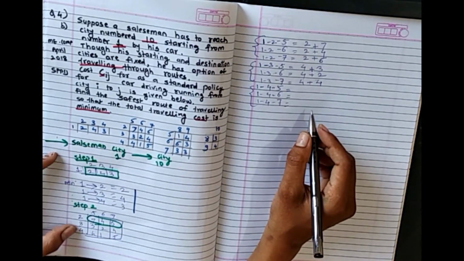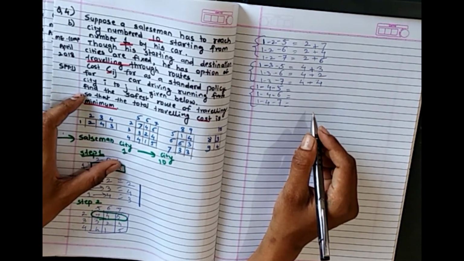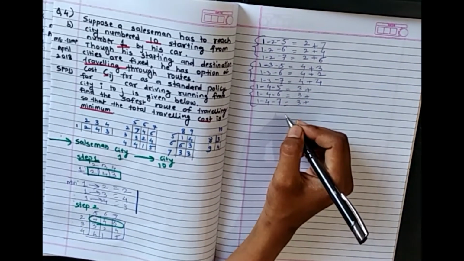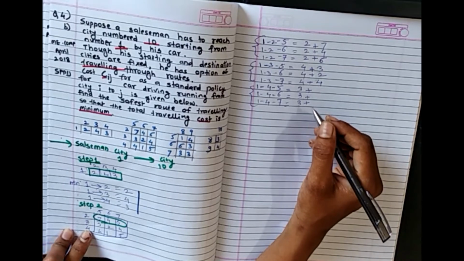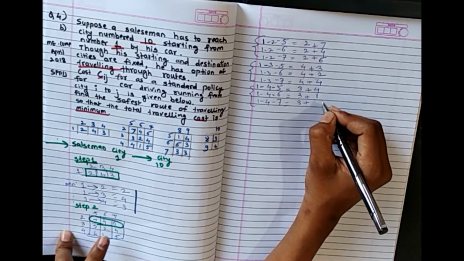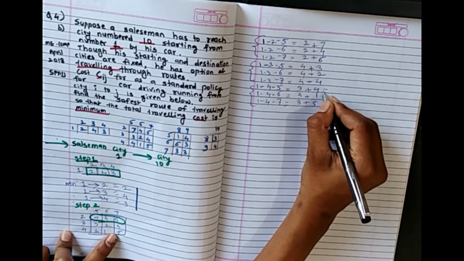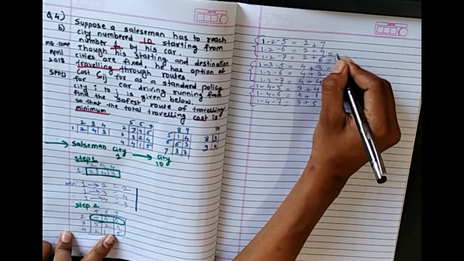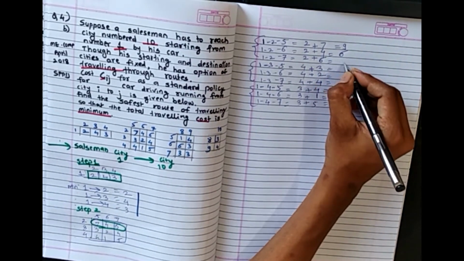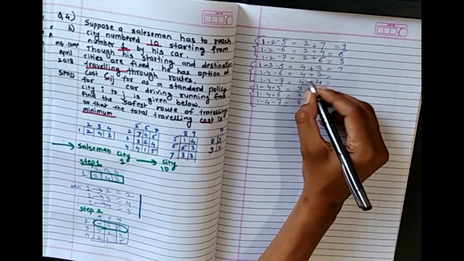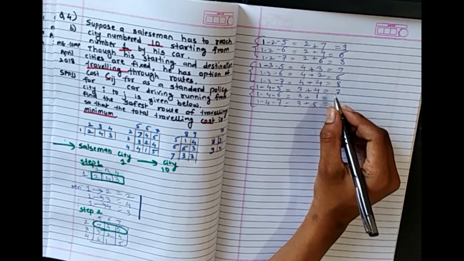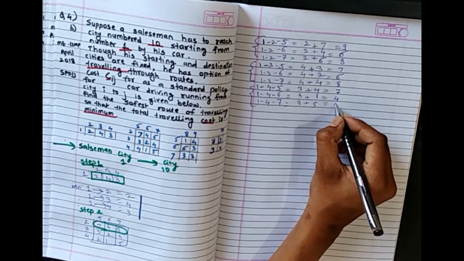Now going from city 1 to 4, we have a constant value of 3, which will be common for different paths. For going from 4 to 5 we have a cost of 4, for 4 to 6 a cost of 1, and for 4 to 7 a cost of 5. So we will calculate this. It comes out to be 9, 6, 8, then 7, 8, 7, 4, and 8.